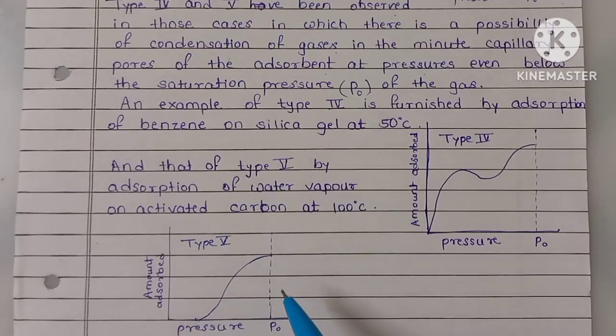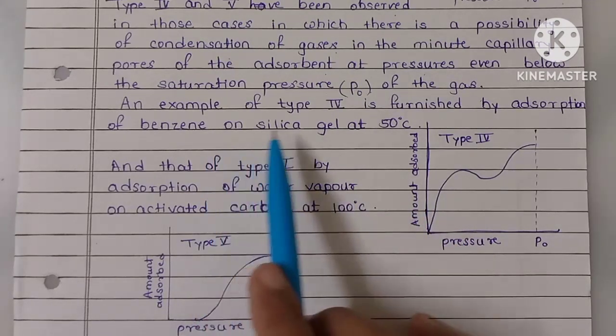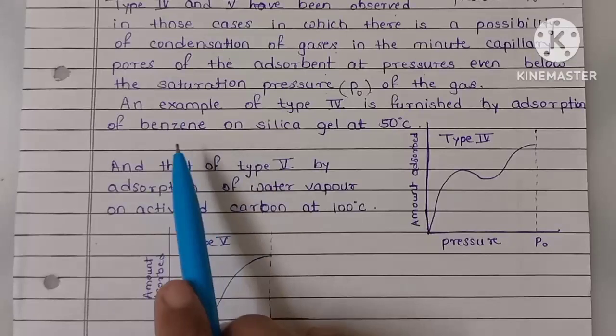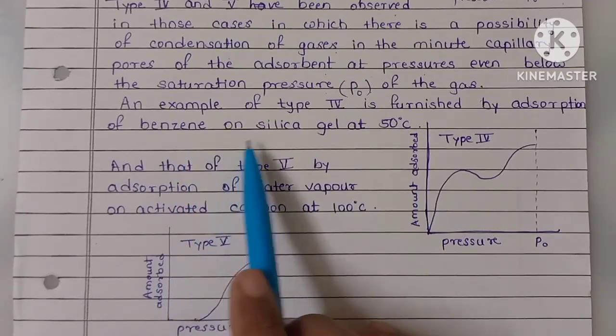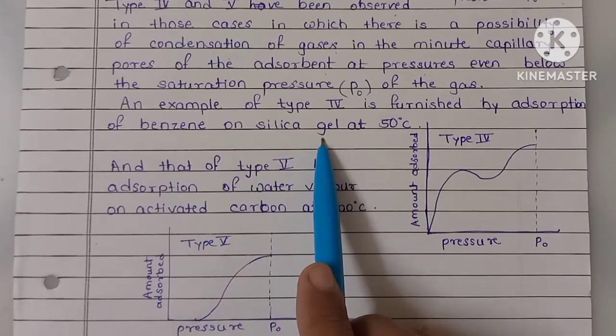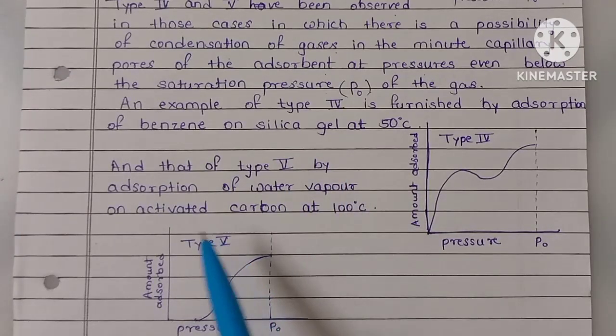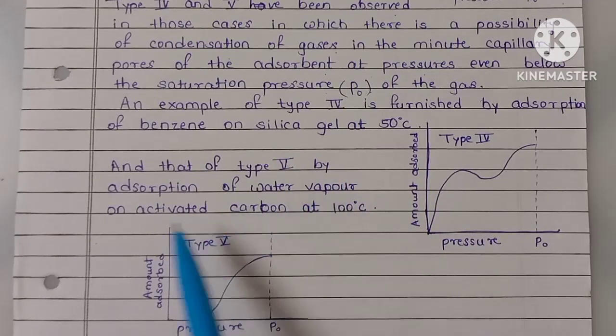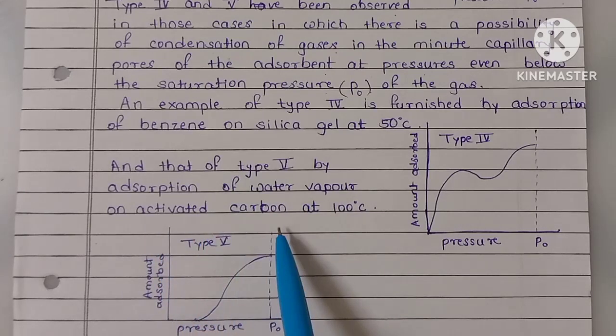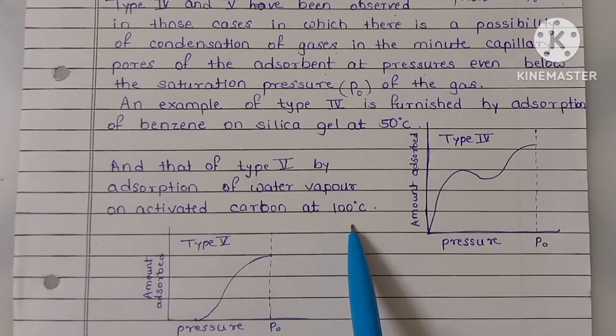This is on the basis of BET theory. Multimolecular layer formation is observed. For type 4 the example is adsorption of benzene on silica gel at 50 degrees Celsius, and for type 5 the adsorption of water vapor on activated carbon at 100 degrees Celsius.